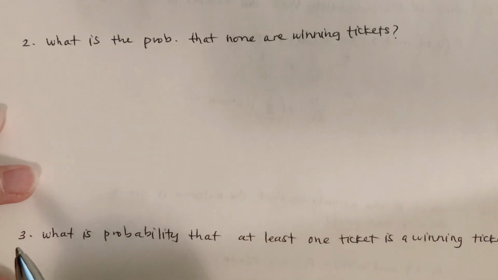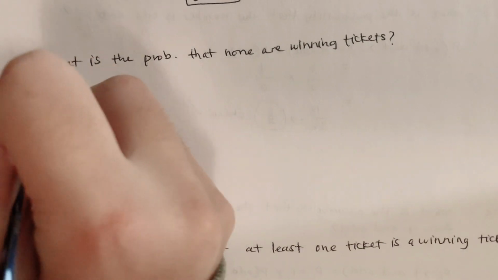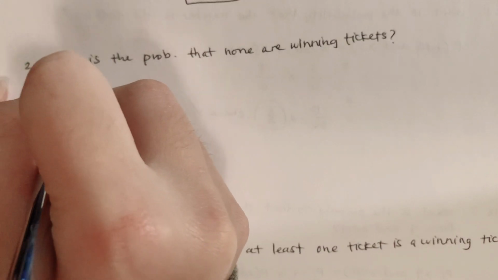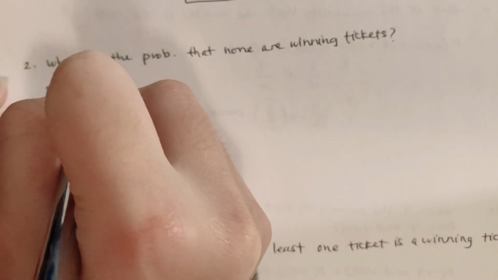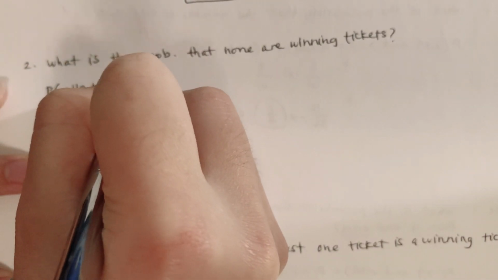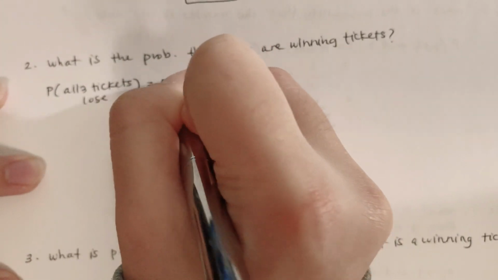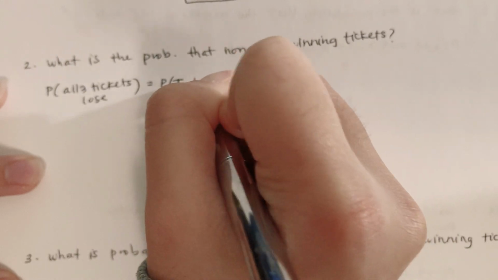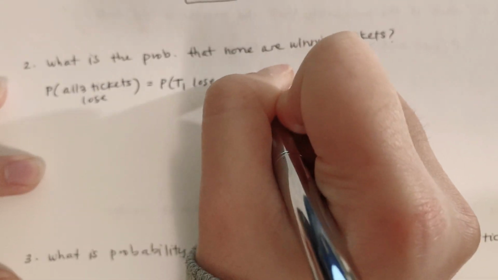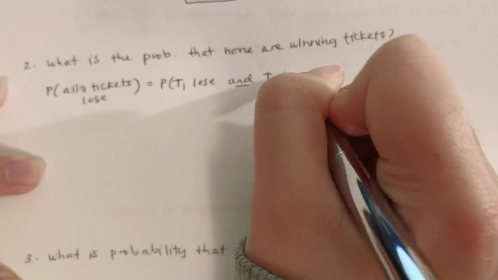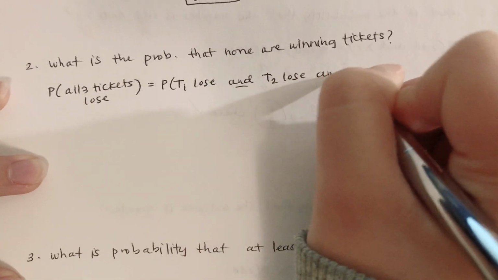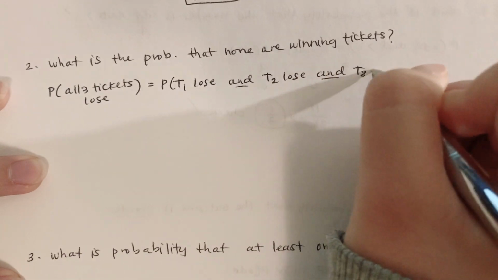So here we're following the same pattern. So probability that all 3 tickets lose, that's the same as probability that ticket 1 loses and ticket 2 loses and ticket 3 loses.